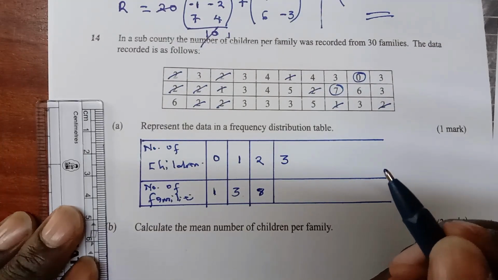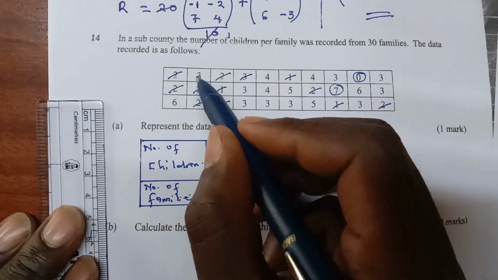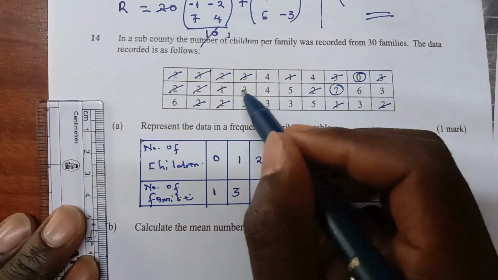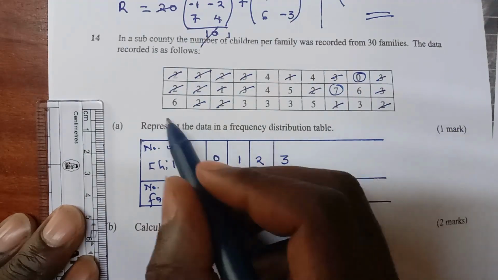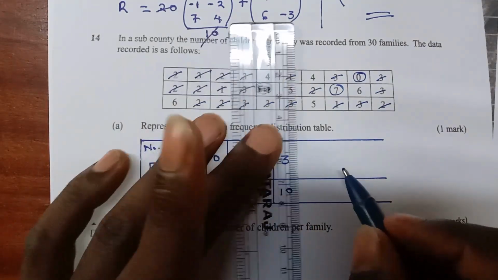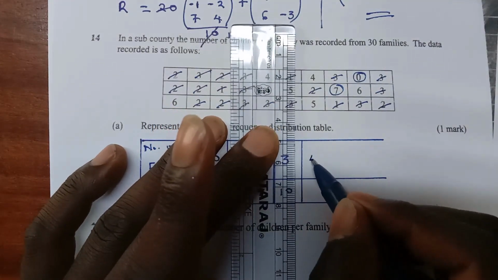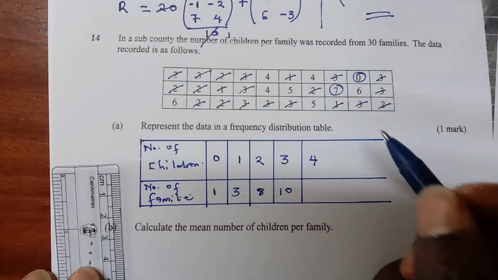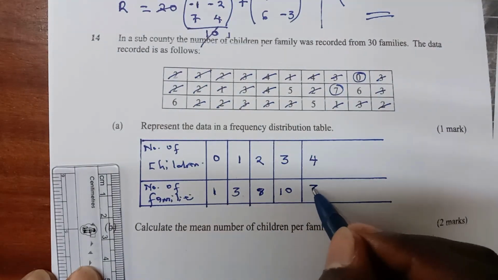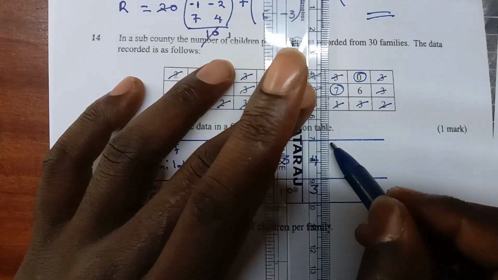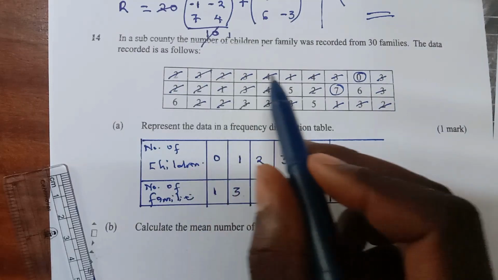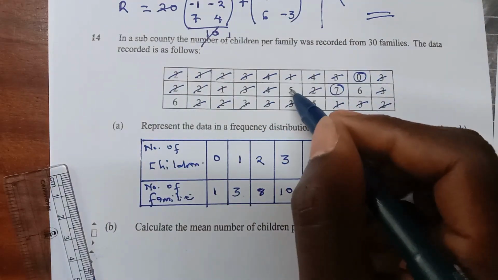How many are they from here? We have 1, 2, 3, 4, 5, 6, 7, 8, 9, 10 families. Then those families that have 4 children: 1, 2, 3 families. Then those families that have 5 children. There is 1 family.